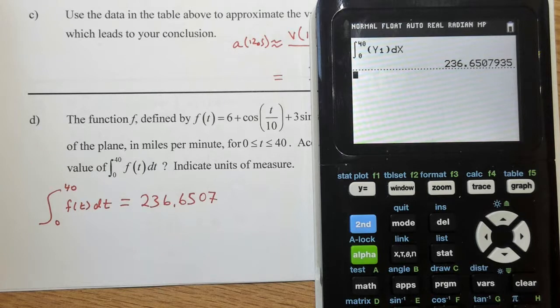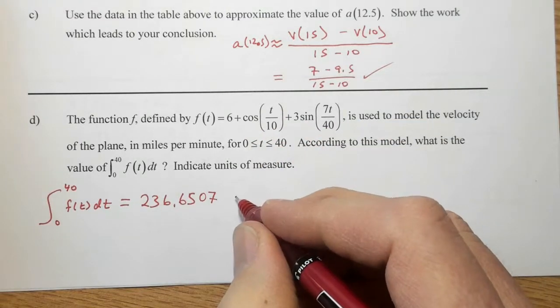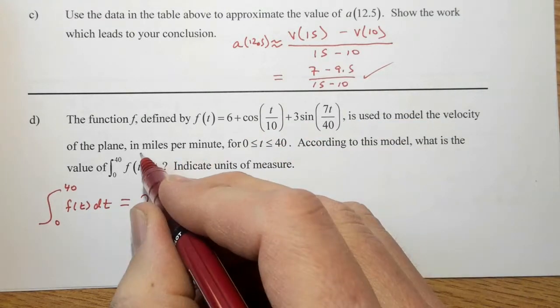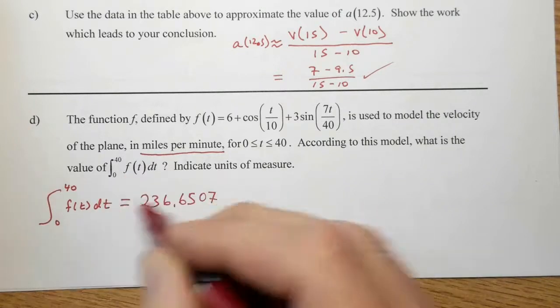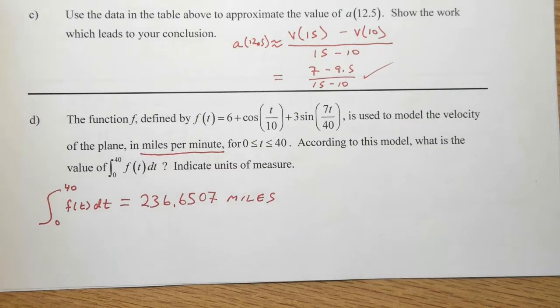You have to be accurate to at least 3, and you are allowed to truncate or round. Right? And we have to indicate units of measure. So this, we know velocity is miles per minute. We just found the total distance. Distance is measured in length units, so we have just miles. 236.6507 miles.